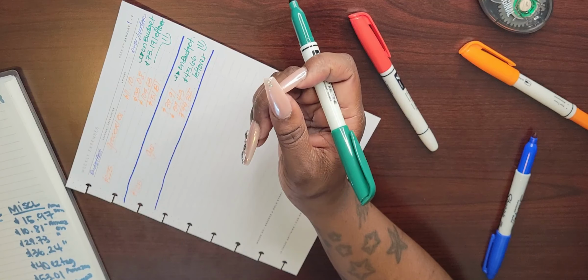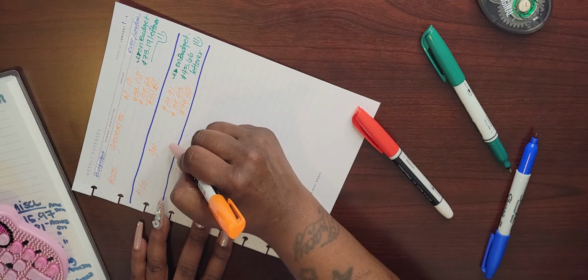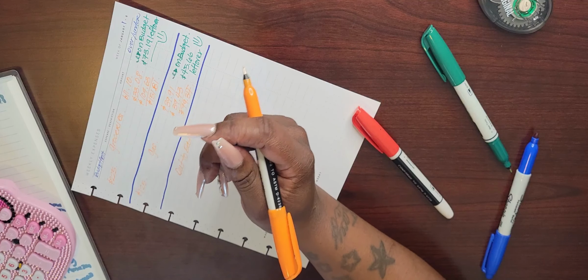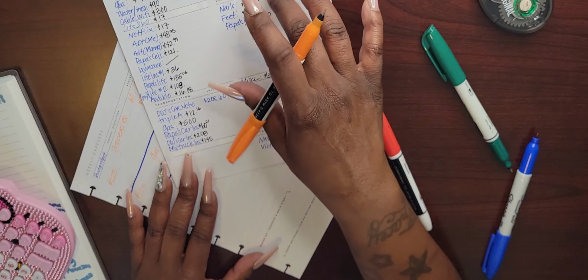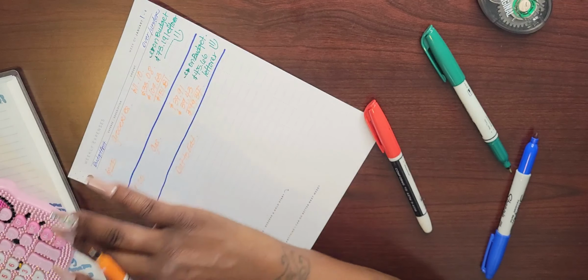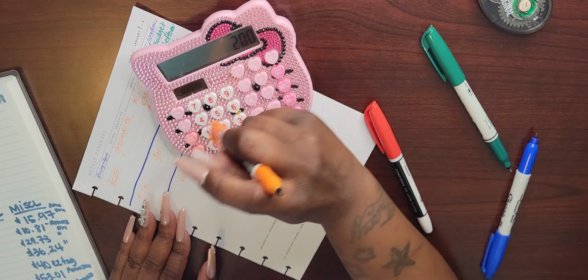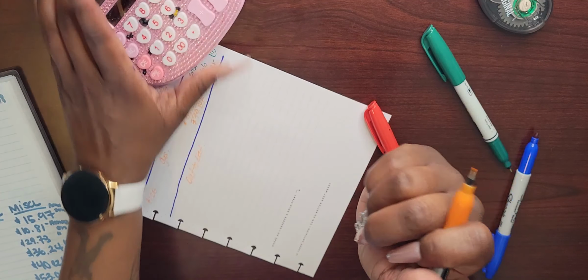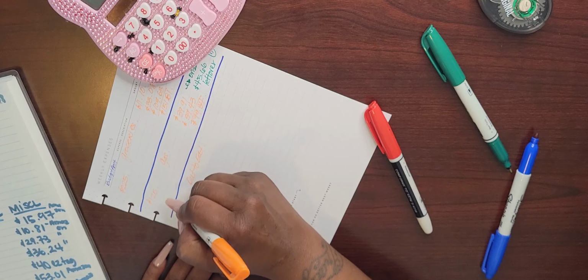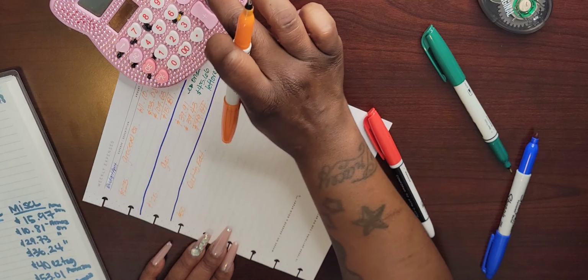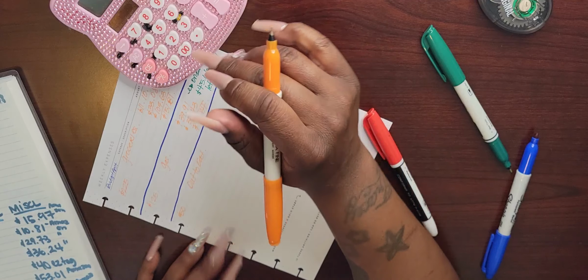Out to eat budget. All right, so my out to eat budget. Remember, I only have $200 for out to eat. All right, so $200 divided by the 4 is I think going to be 75. Divided by the 4, oh, 50. All right, so $50. So 200 divided by the 4 is the 50, right?